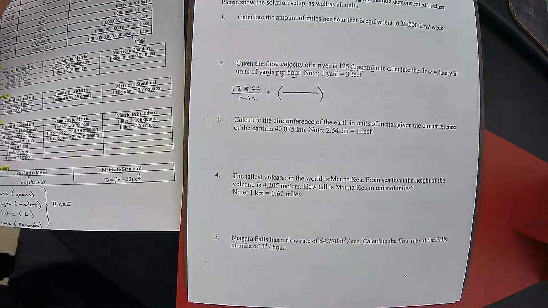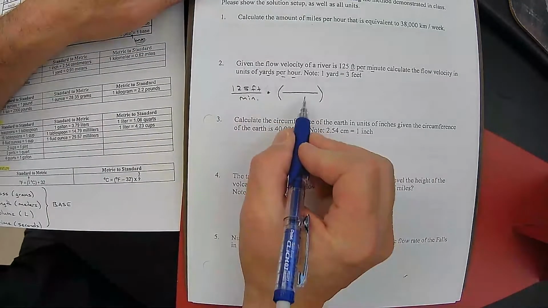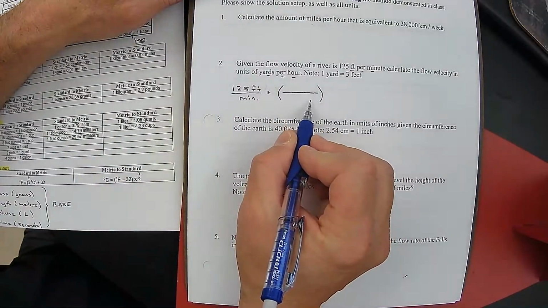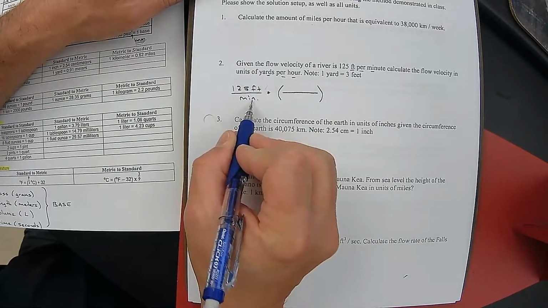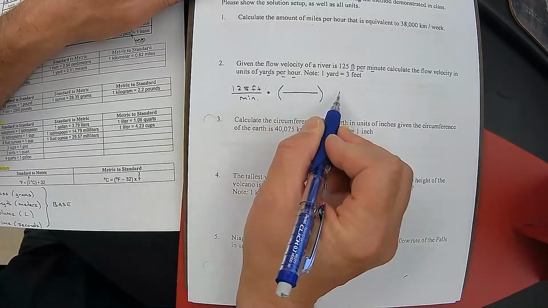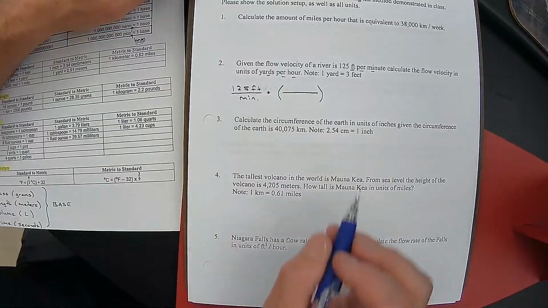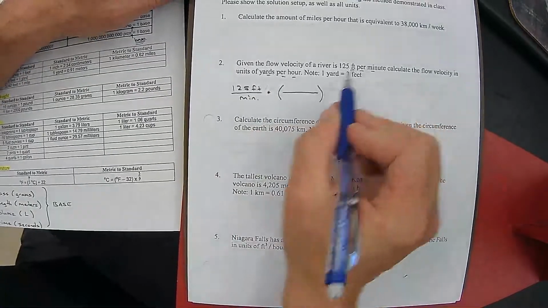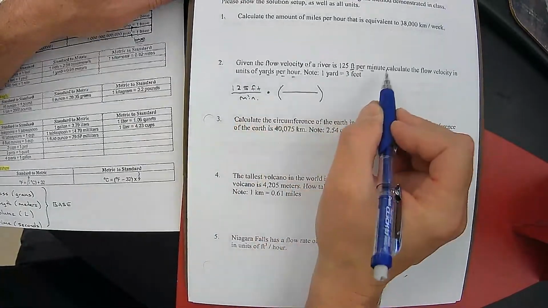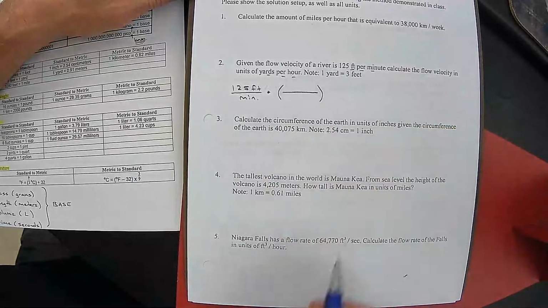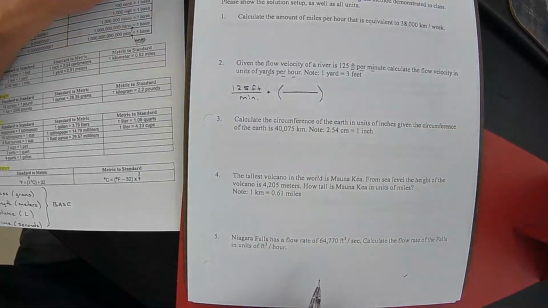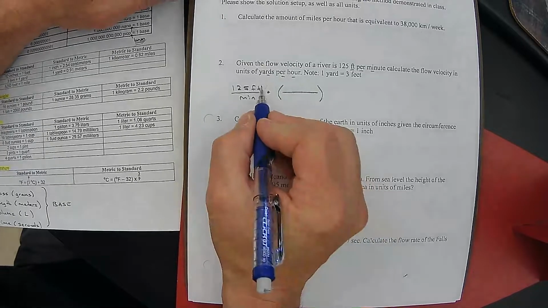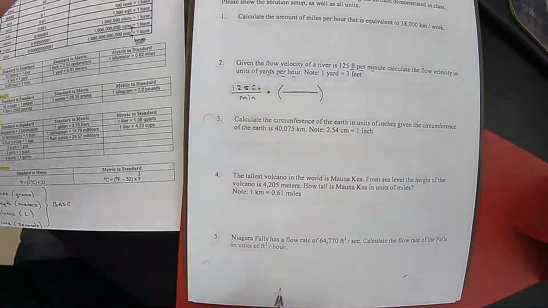So now we know that feet are on the top, so when I use a conversion factor, I'm going to put feet on the bottom. Minutes are on the bottom, so when I use the conversion factor, I'll put minutes on the top. We know that we need to change feet into yards. We also know we need to change minutes into hours. It does not matter which one I change first. I typically start with the top units and change them.